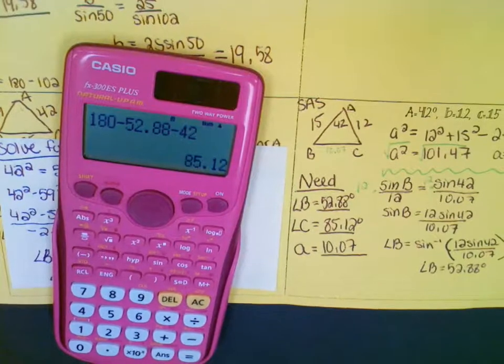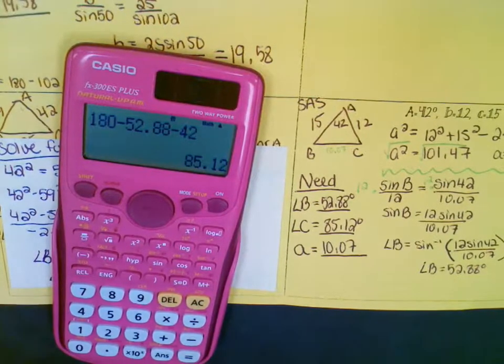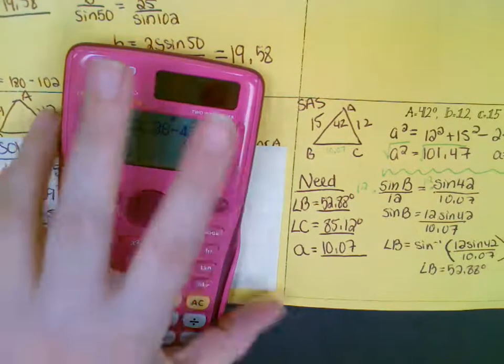Okay, so I want you to pause and work out the last example. When you come back, I'll show you the answer. So if you get stuck, just unpause it for a second and check the next step and then repause it to finish, okay?